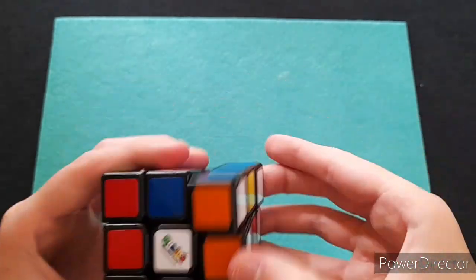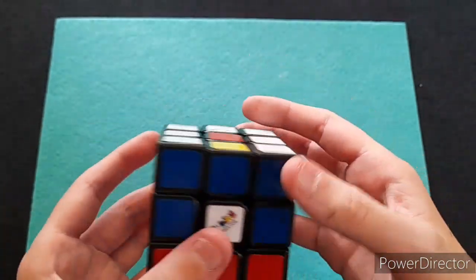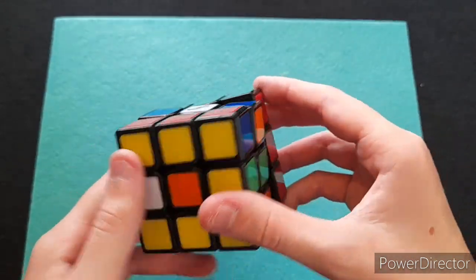Hey, look at this cool shape we made. Hang on, I reckon I could probably... No, I can't. I cannot, man.